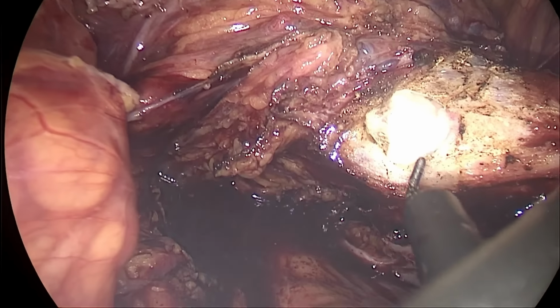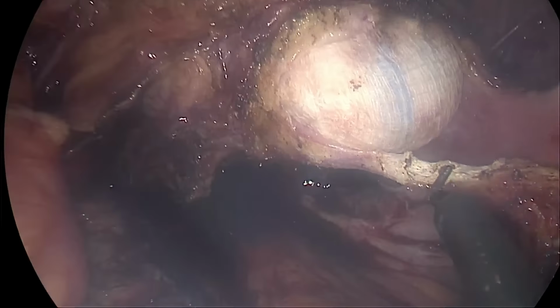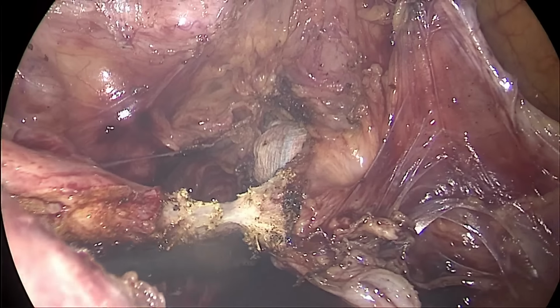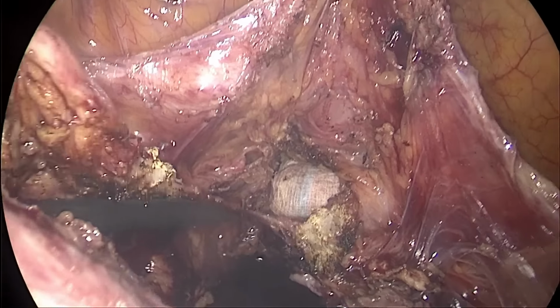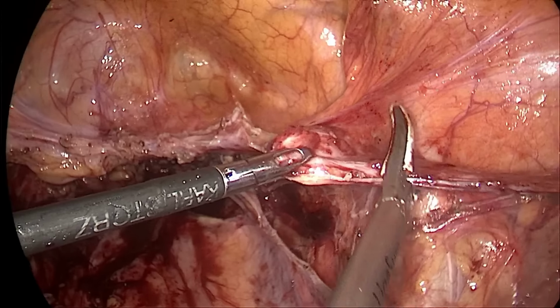So that's our sponge stick coming up. With the help of the monopolar, I am opening up the vault. The anterior part of the vault is gone. Now on the posterior part, the last part of the vault remains. Yes. So that's the end of the hysterectomy in this case.